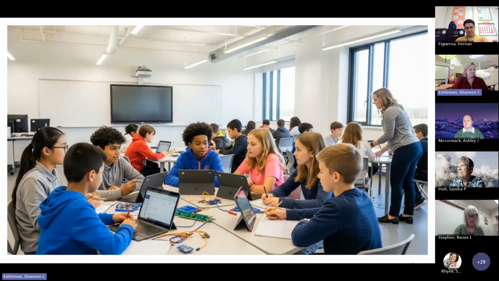Take a look at this next AI-generated image. It shows a future-ready activity in a classroom. What similarities and differences do you see between this one and the classroom from the 2020s post-COVID? What do you notice?